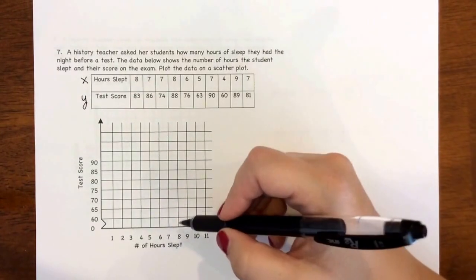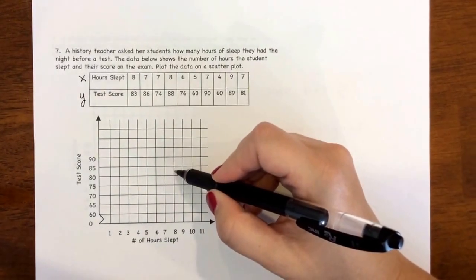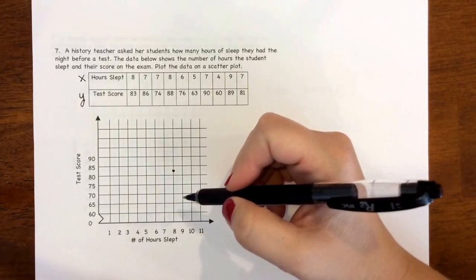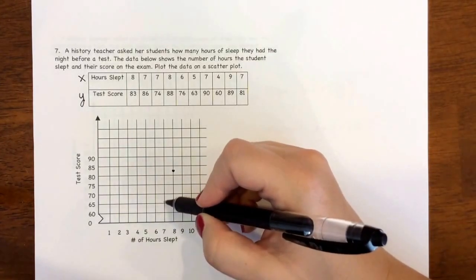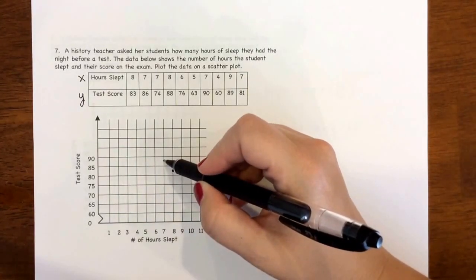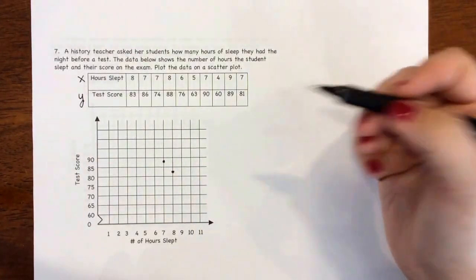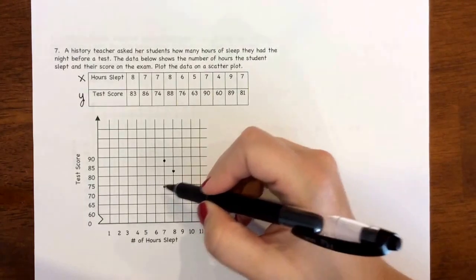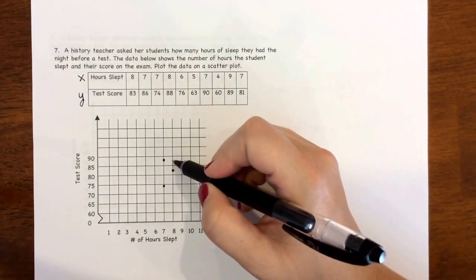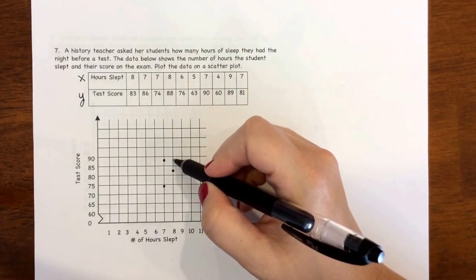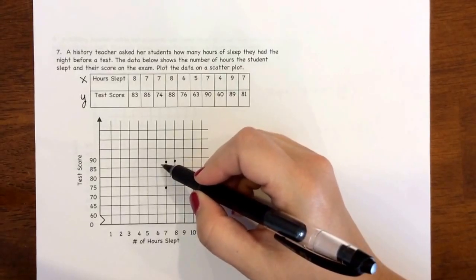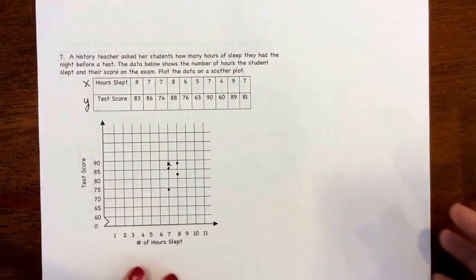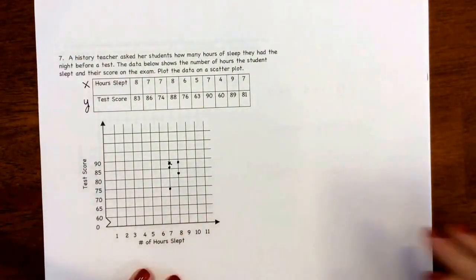So one student that slept 8 hours got an 83 on the test. Another student that got 7 hours of sleep got an 86 on the test. Okay, and you're going to do that for all of the points. So let me speed it up a little. 7, 7, 4, 8, 8, 8. I think I did that one wrong. Yeah, that should be more like that. And so on. So just to save time, I've already done it on the next page.